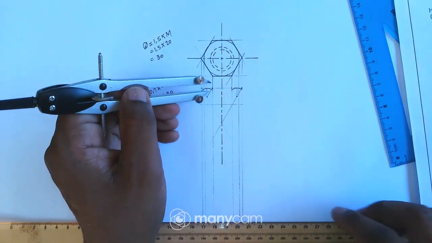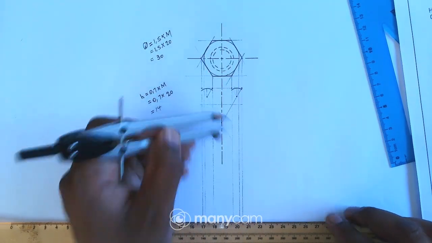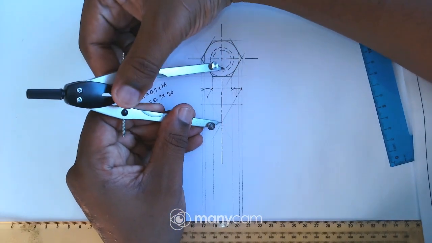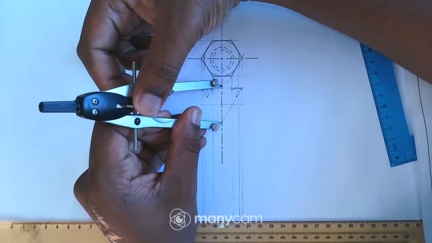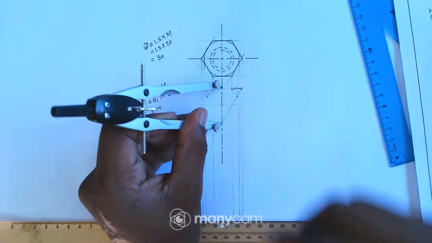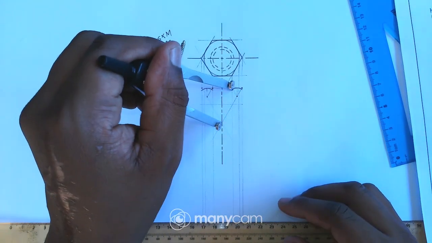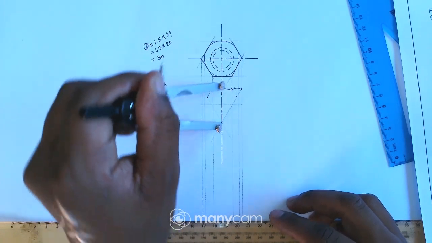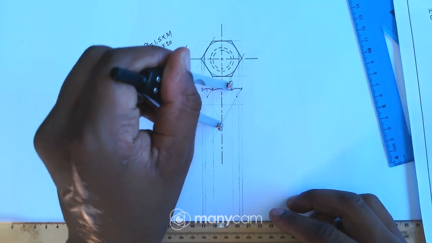So for this arc in the middle, I put my compass down here, up to that point there, and then obviously I'll have to draw the arc, just like that.